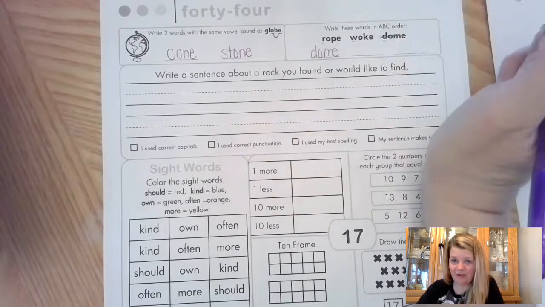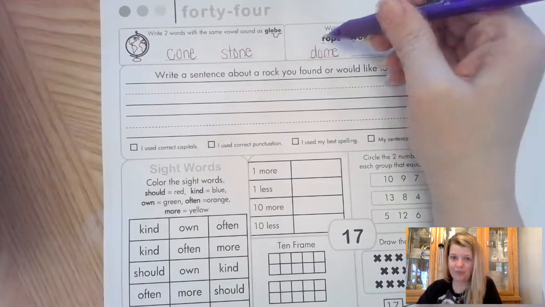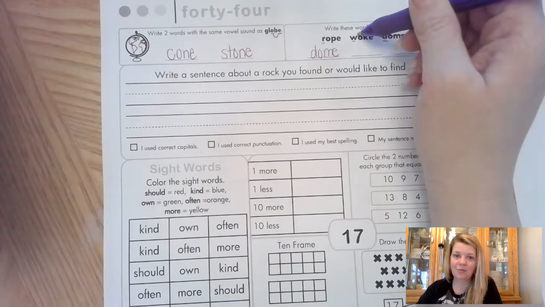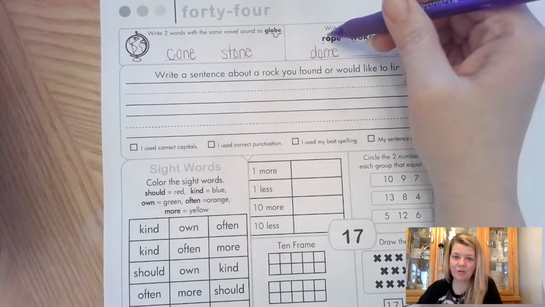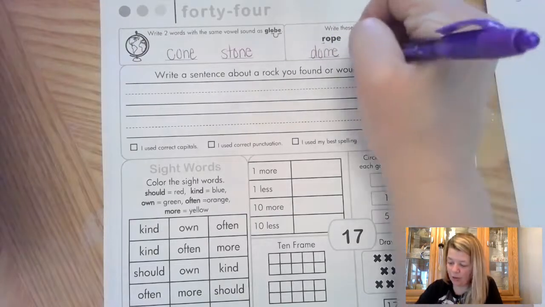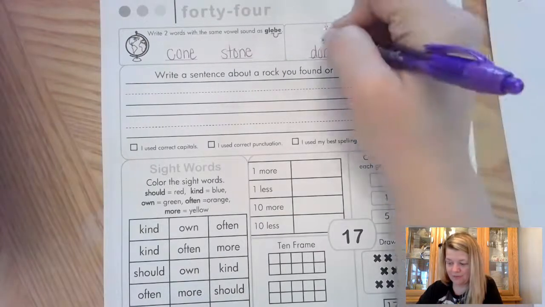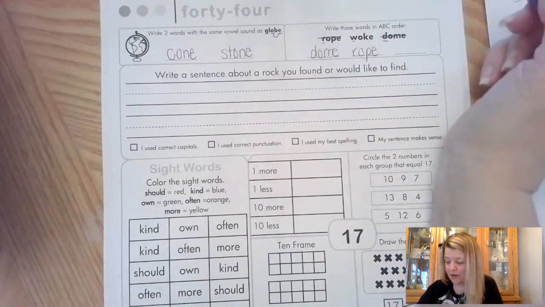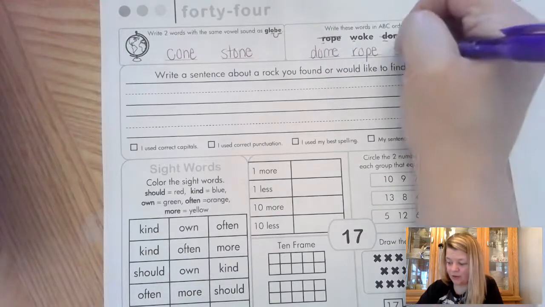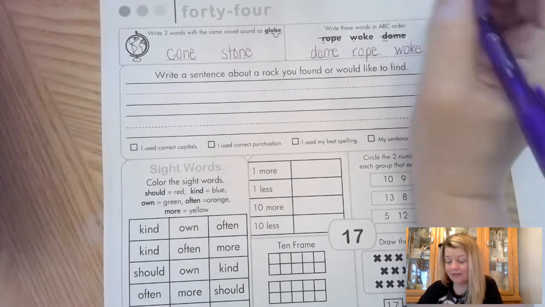The next letter in the alphabet, we need to look and see if it would be an R or a W. The letter R is the one that comes next. So we're going to write the word rope. R-O-P-E, line, and then the last word, woke, W-O-K-E, line.